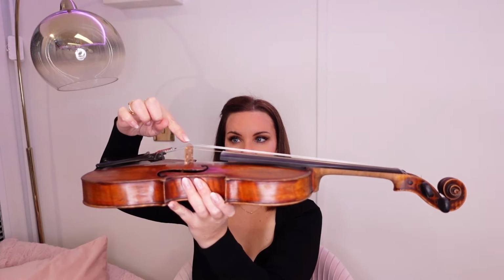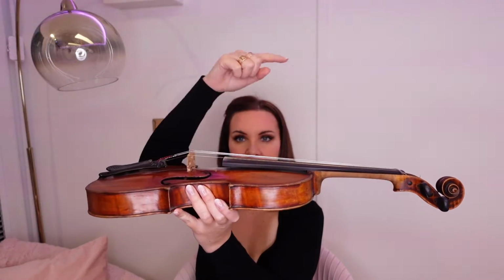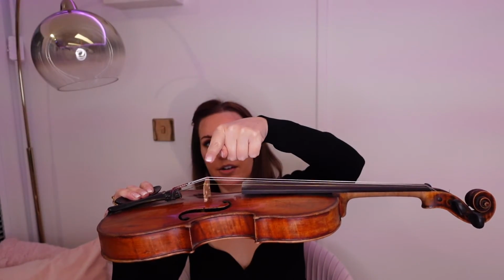So the height of the bridge is really important, because if this bridge was any higher, these strings would sit higher from the fingerboard, which means as it goes down in a slope, it's the highest point here, and then it starts to slope down there. So if this bridge was even higher, the angle of these strings would be higher. So when it came down here, I'd have to work really hard to push my fingers down onto the fingerboard to create the notes I wanted to.